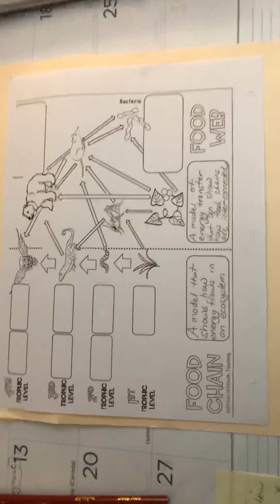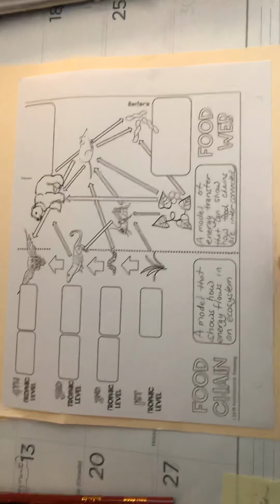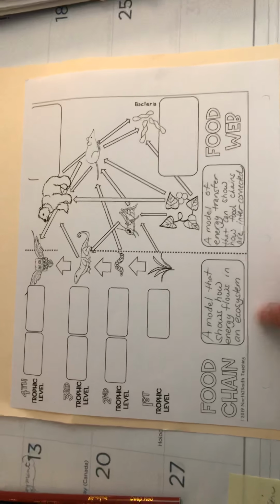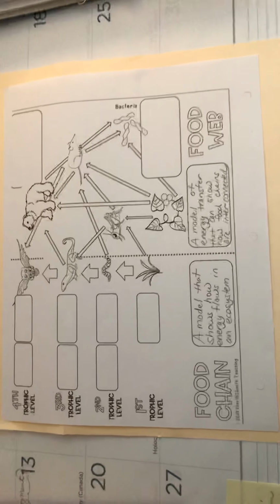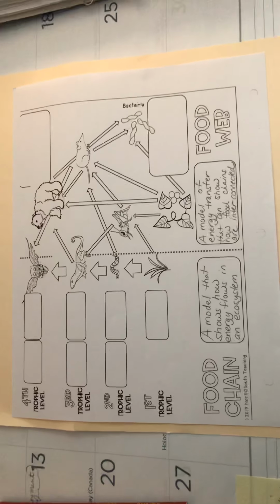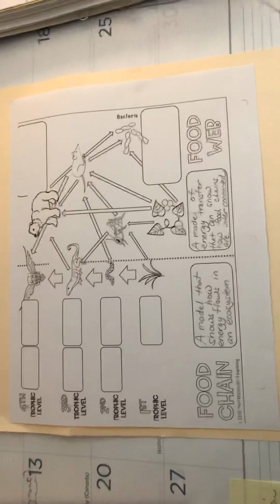All right, so the first thing that we just want to point out is they have defined food chain and food web, and both of those can be found on your PowerPoint. So a food chain is a model that shows how energy flows in an ecosystem. And basically we're talking about where does the energy originate, right?